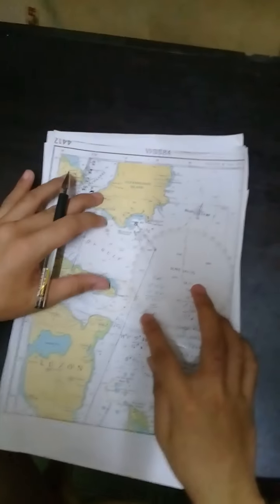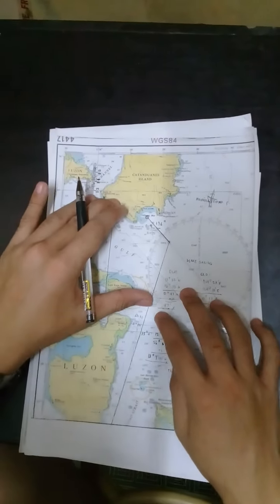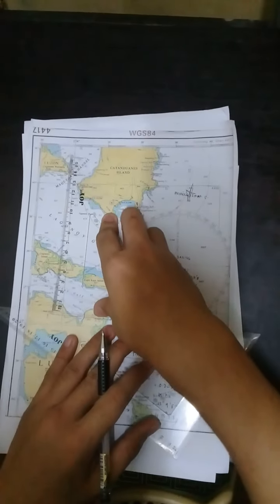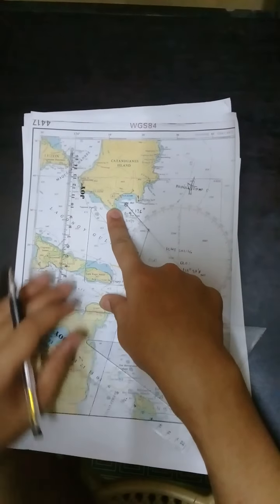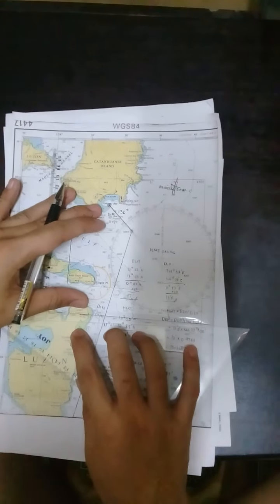So next we need to get the course of our lines. From waypoint 1 to waypoint 2, we need to drag it down to our compass rose.